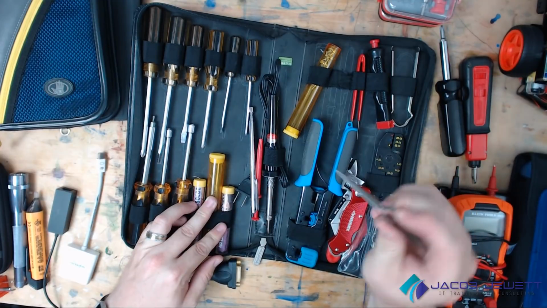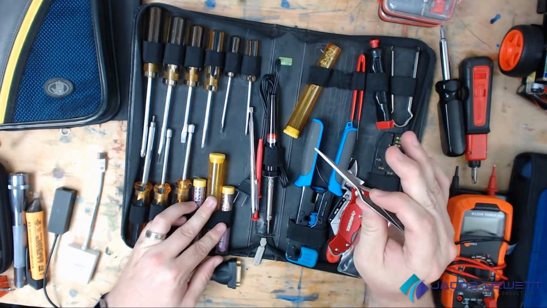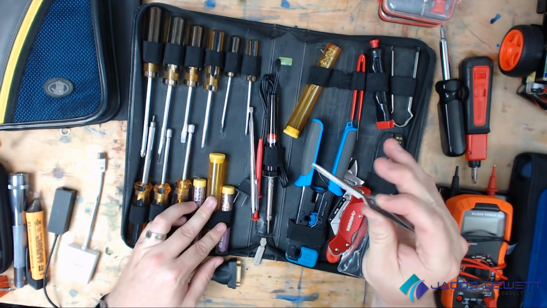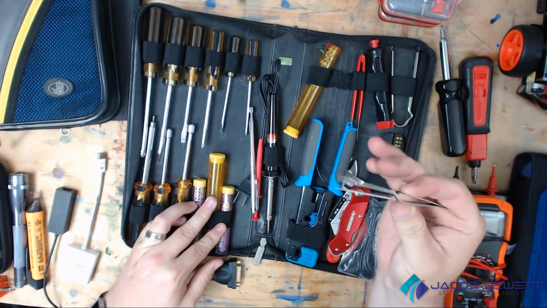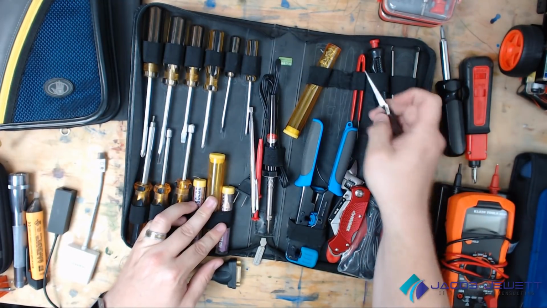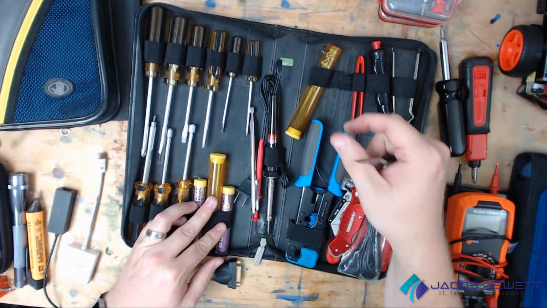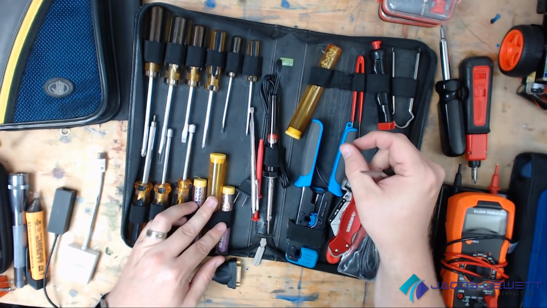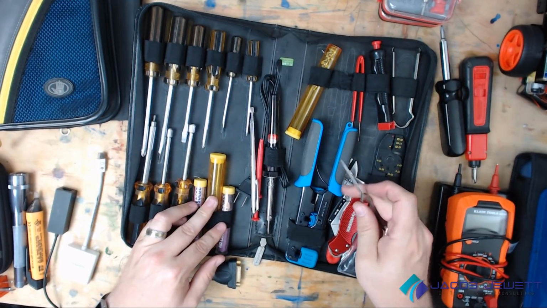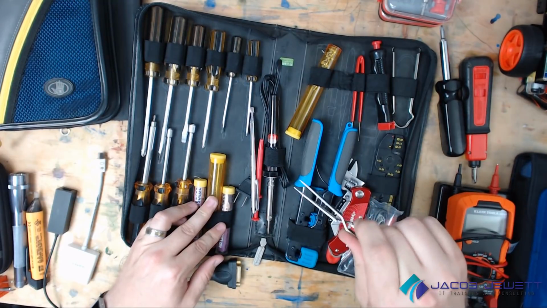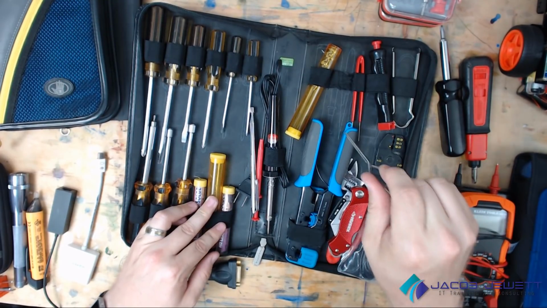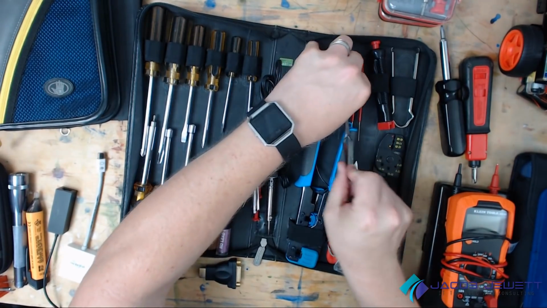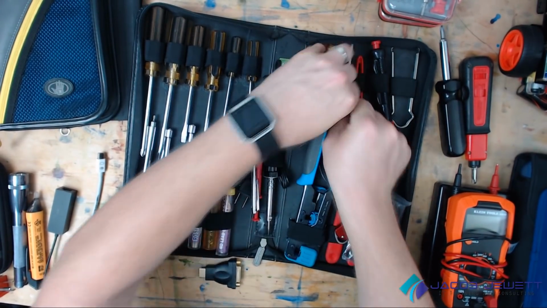Another set of tweezers here, and basically this uses pressure to clamp down. These are nice because sometimes when using the other kind, you'll be trying to get something out of the computer and you'll loosen up and drop whatever you're trying to hold. These keep positive pressure on it so you get it to the point you need to get it. So those are very nice.